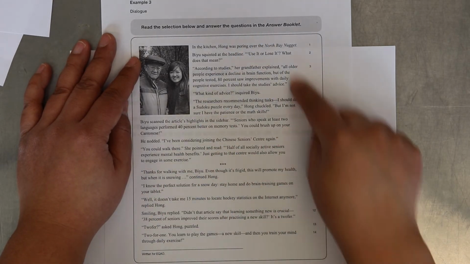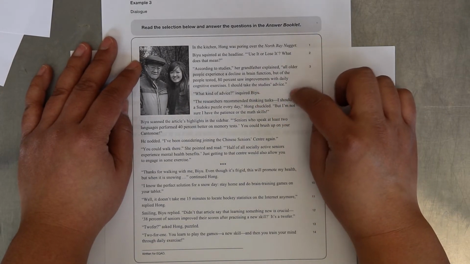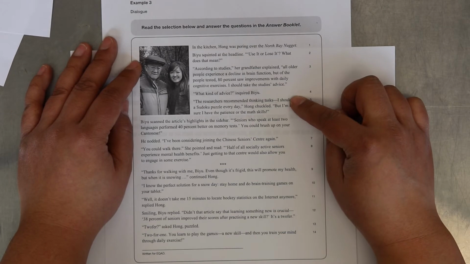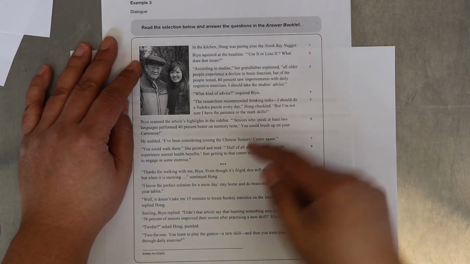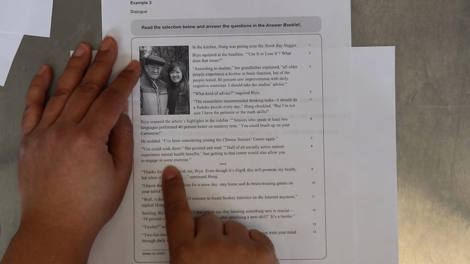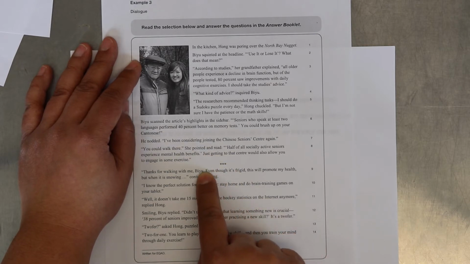In this part, Biu and Hong, who is her grandfather, are having a conversation about how he can improve his cognitive function, and in this last part, they also talk about physical exercise. Now, see these are the 3 asterisks or dots in this break, and I want you to think about what this signifies.